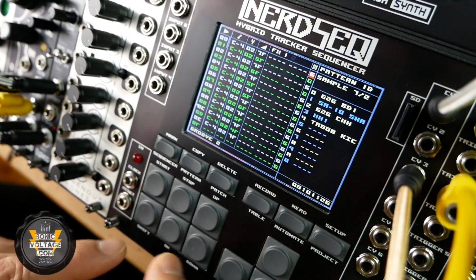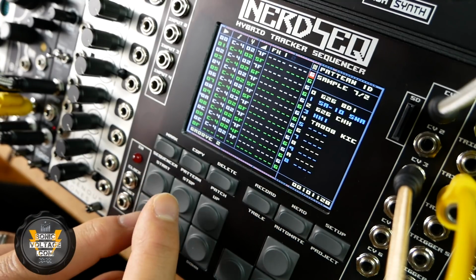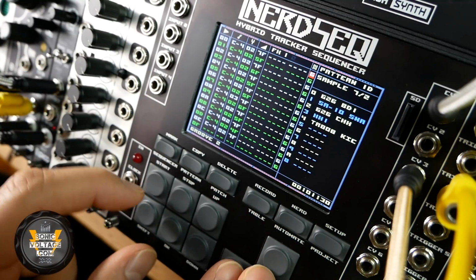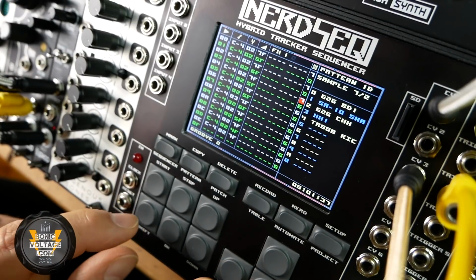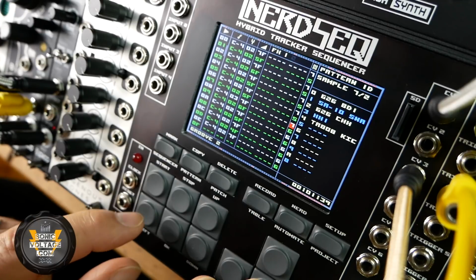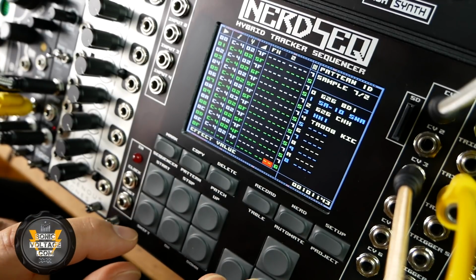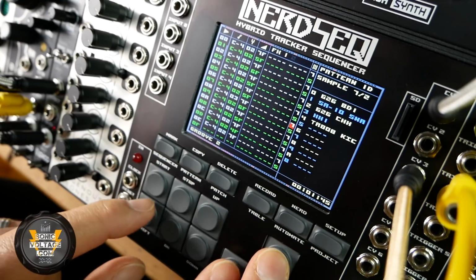Okay, you can hear it's very mechanical. Now, let's change it to 7, 5, 7, 5. And let's see how this one sounds now.